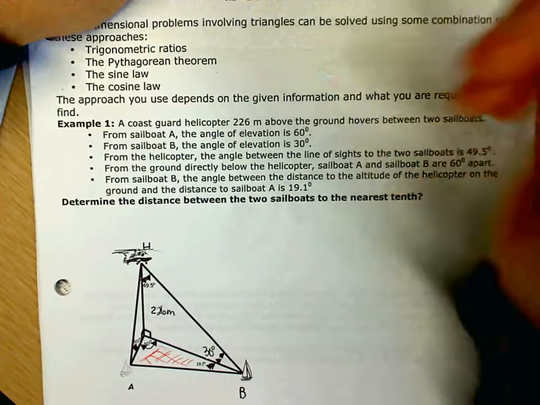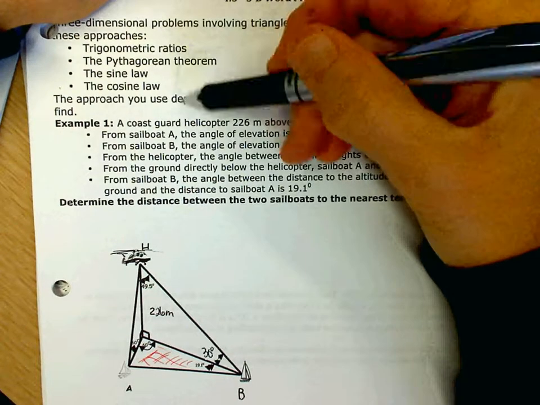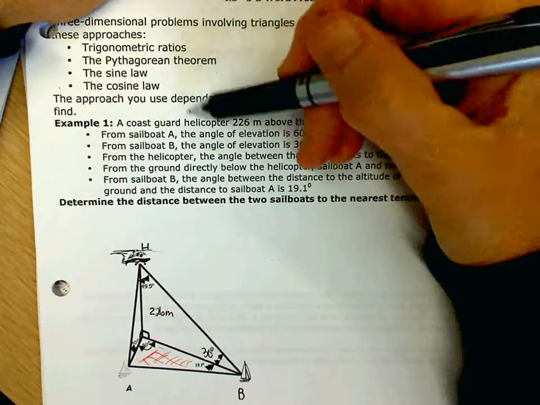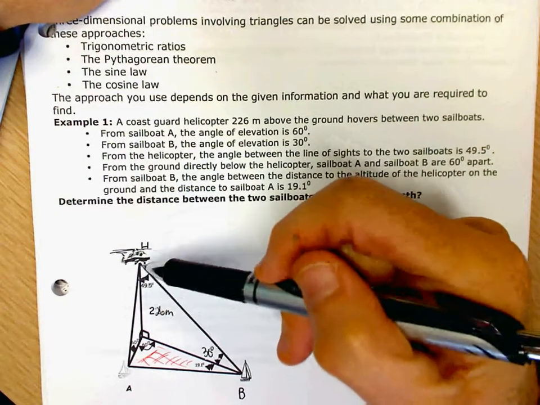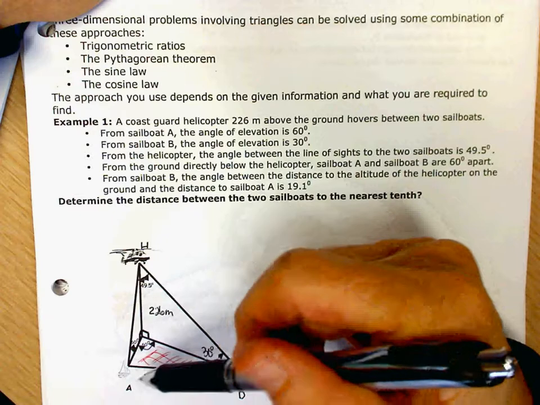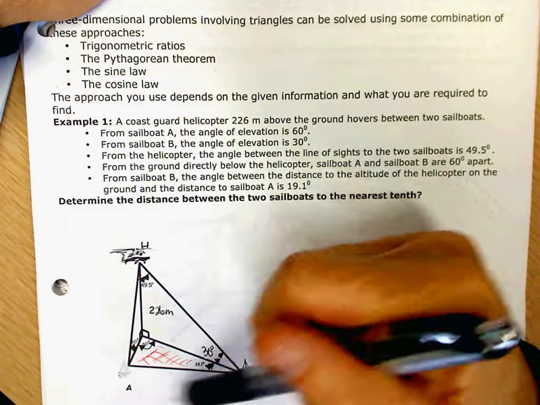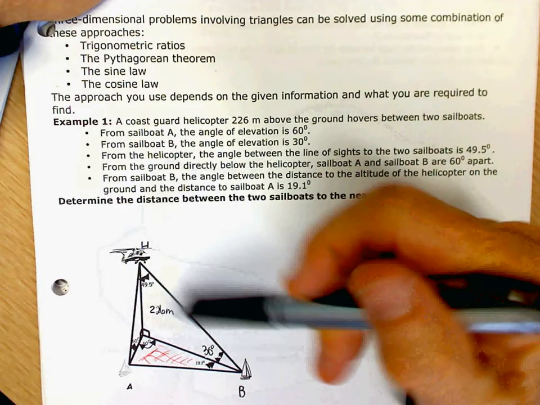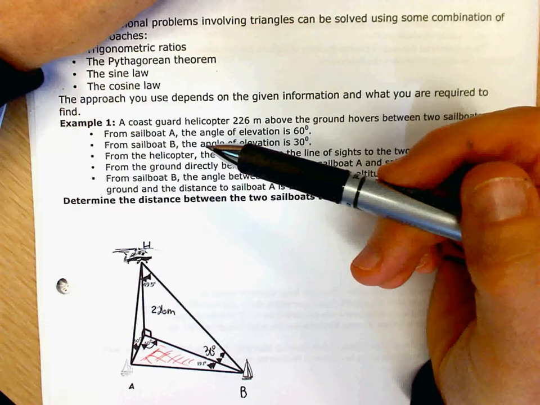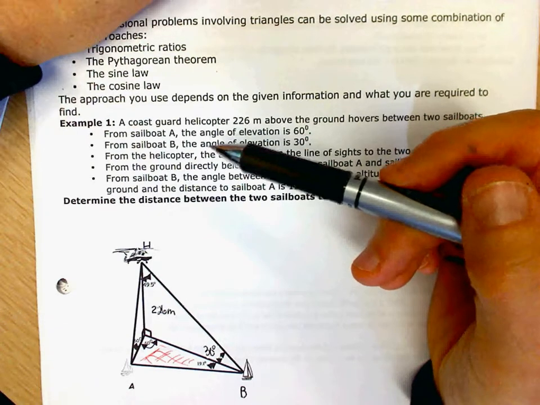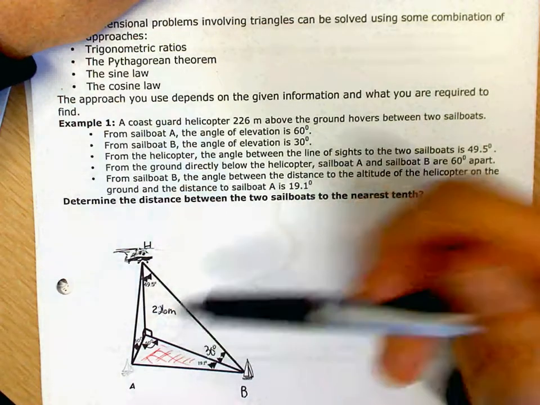Okay, when it comes to 3D word problems, you have all the tools and techniques you need. It's just a matter of interpreting the question. It's really hard in 3D problems to see what's happening. So on the test, we will help you out and give you a partial sketch, but you have to fill in the rest, okay? We might give you a diagram like this, and we'll help you out.